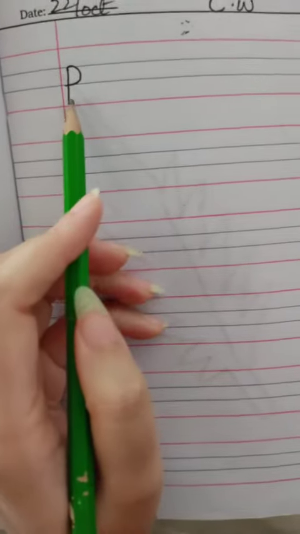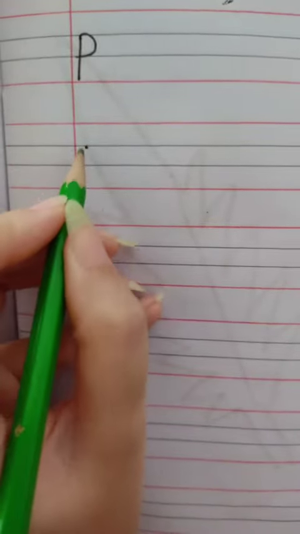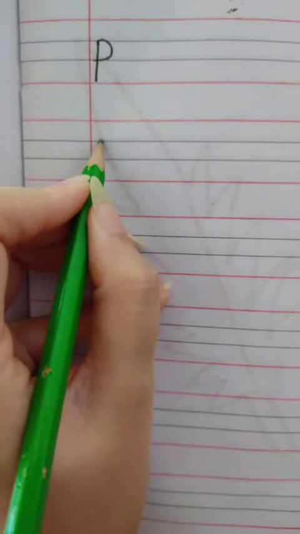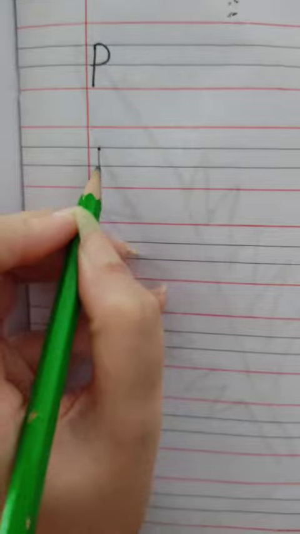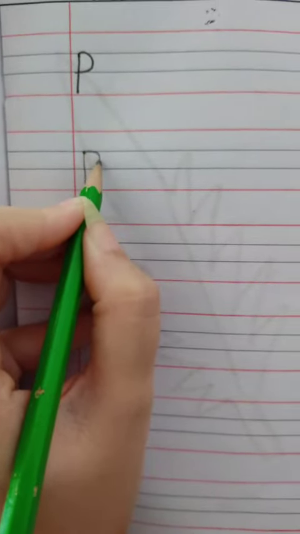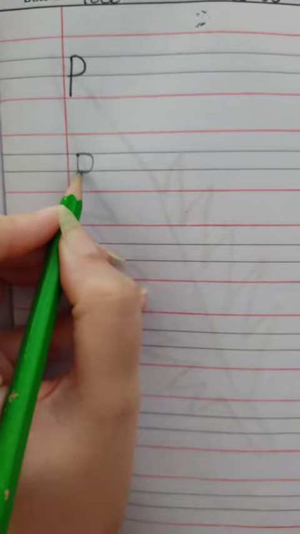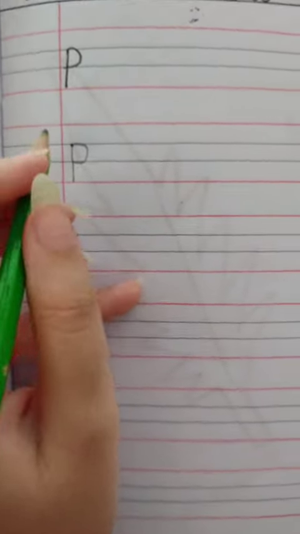Which letter is this? It's a P. We have to start with this line. Okay, bring it down, down, down, down, down, stop, go back to the top and make a curve like this. Which letter is this? It's a P.